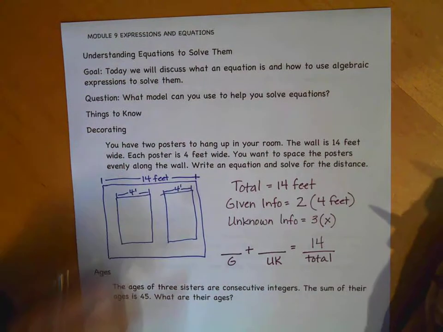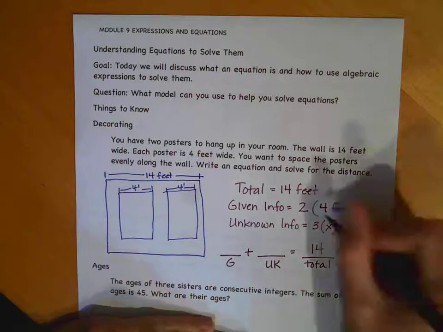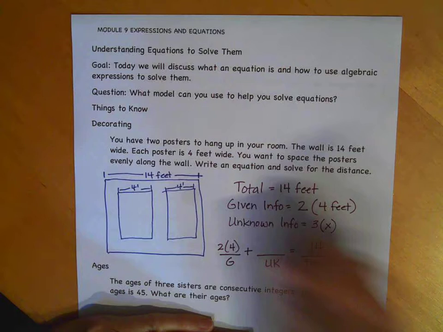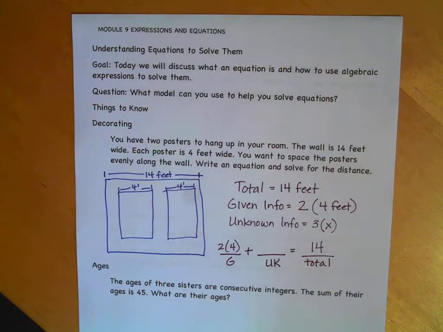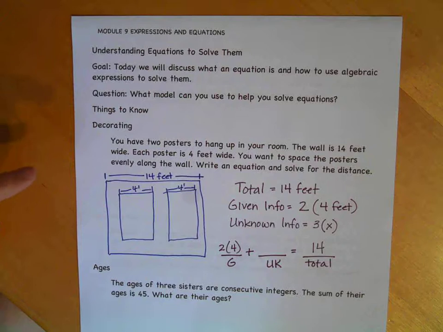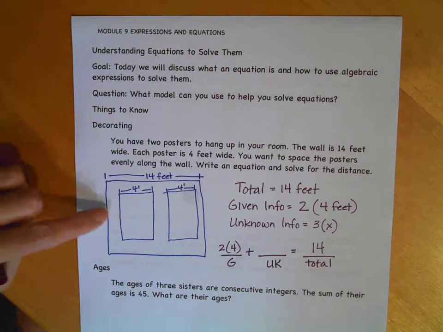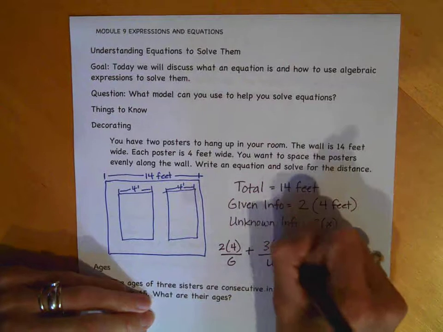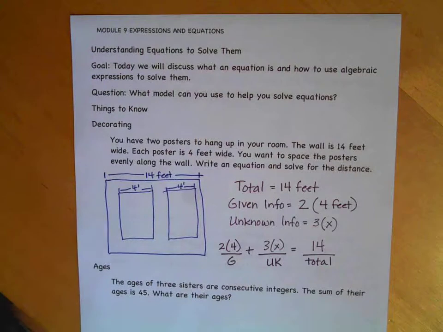So we know this is 14. We know the given is that you have 2 4-feet posters, so 2 times 4 feet. And then we know, by looking at our picture, if the posters have to be evenly spaced, we need to have 3 sections of x, right? Okay, so now I think we can solve that.